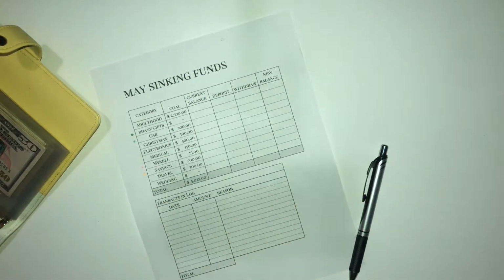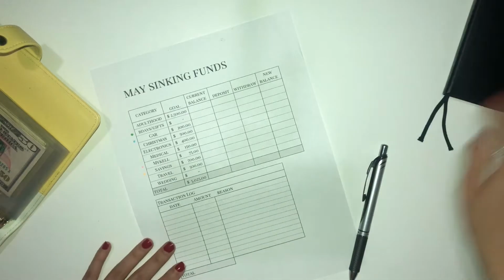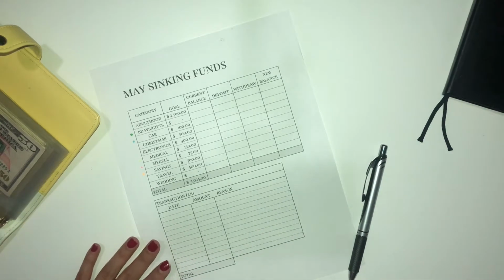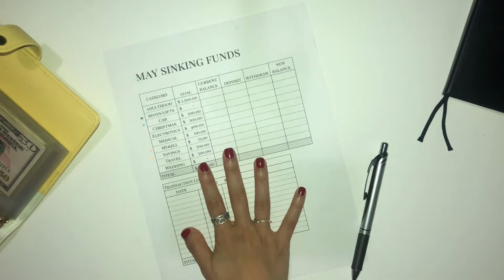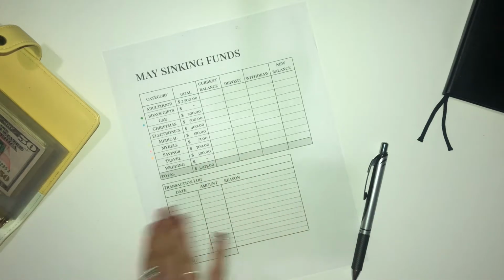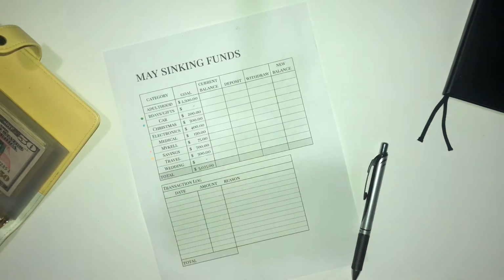I'm going to see how that works for now, but I feel like that was easier to do than this kind of format, because I like this spreadsheet more for my sinking funds. So I wanted to finish setting it up with you guys on camera, and I actually already have some transactions I have to add in here.